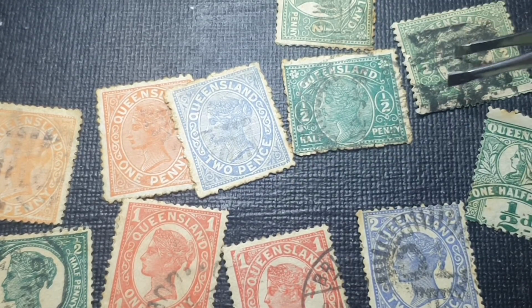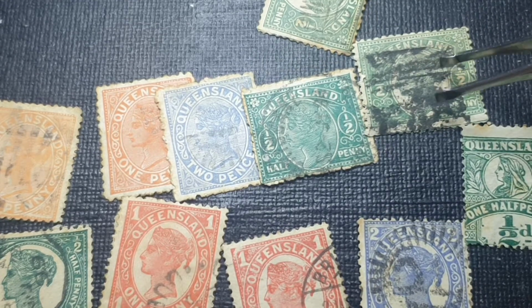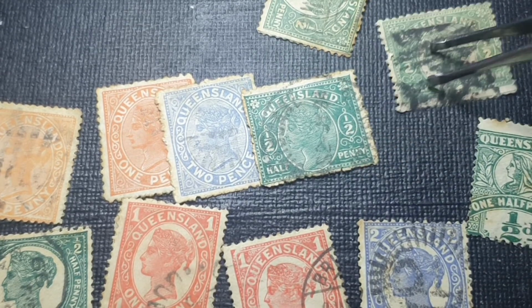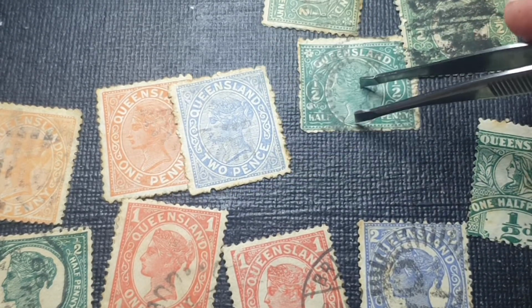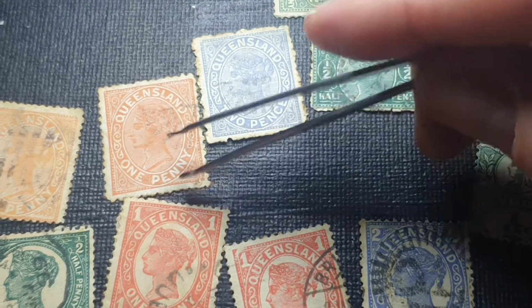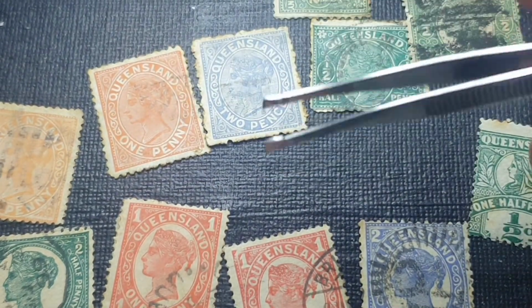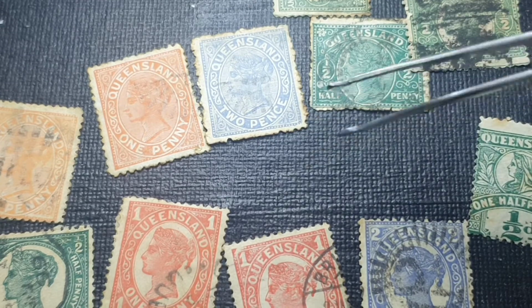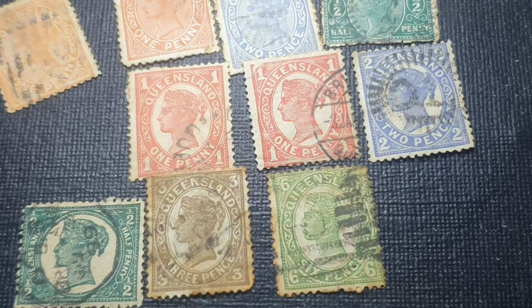But if you get one with a lot of ink on it, like this one, it will reduce the value by quite a lot. A lot of stamp collectors like to get stamps that have not been used, or if it's been used, they like ones with a good date on it.